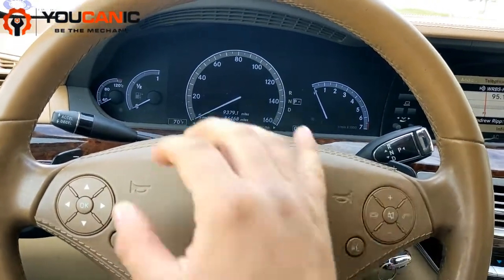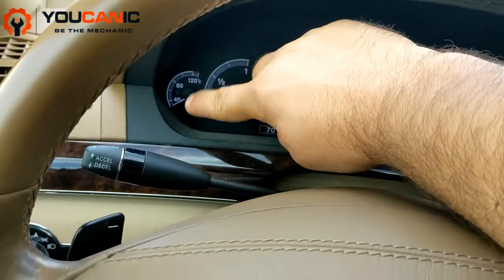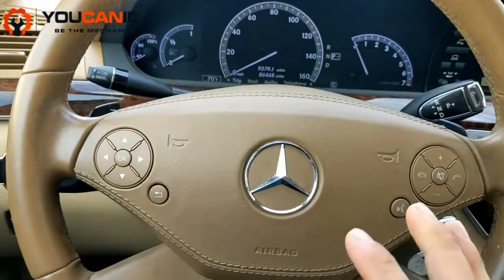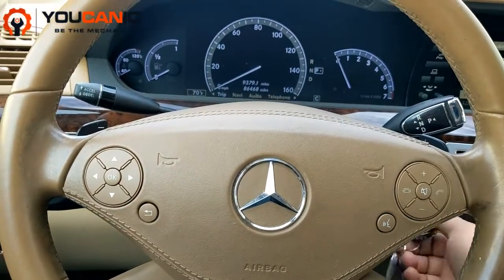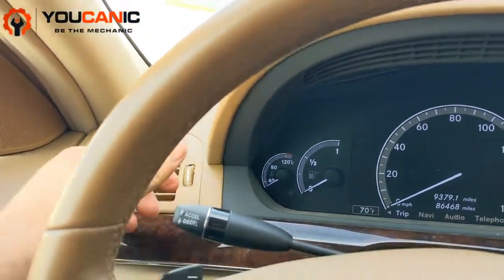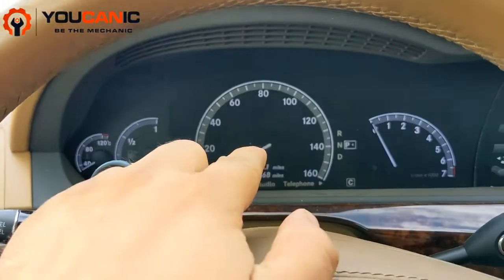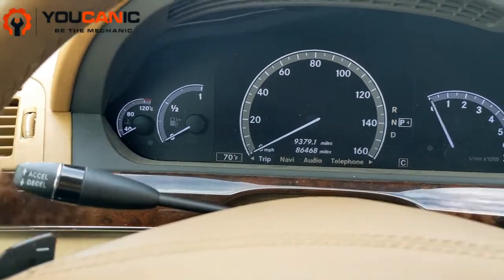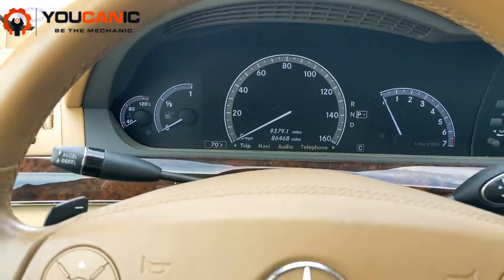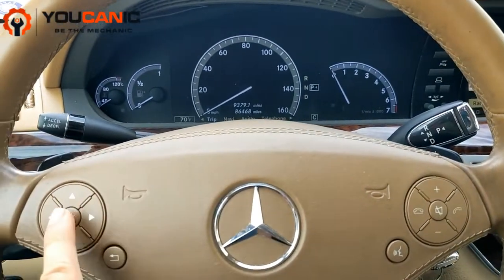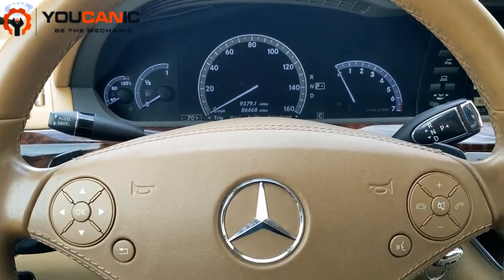If you have a reset button on the side of the dashboard cluster, in some cases you turn the key to position 1. You can try pressing that 1, 2, 3 times really quick, and that should show the secret menu. Or you can press and hold that. That will sometimes show the secret menu. In this vehicle, you press the phone first, and then right after that you press OK and hold it. So I'm going to do that right now.